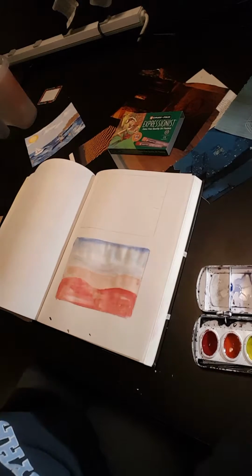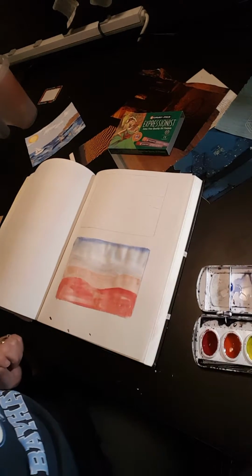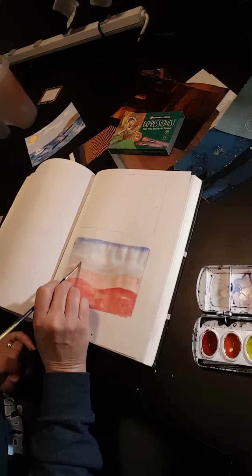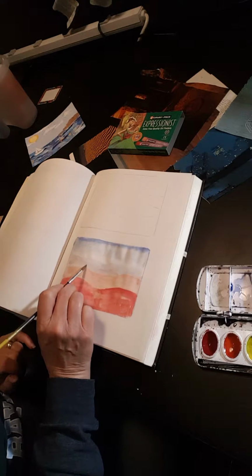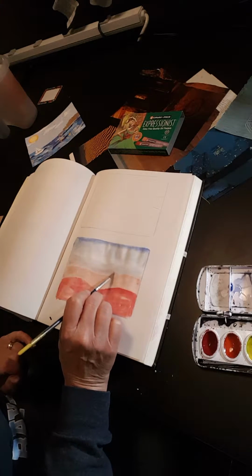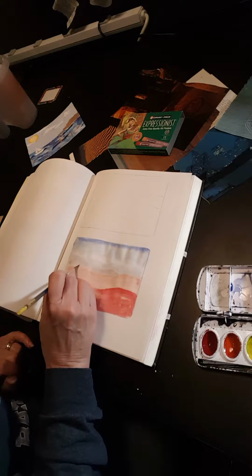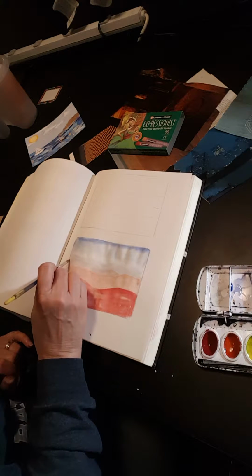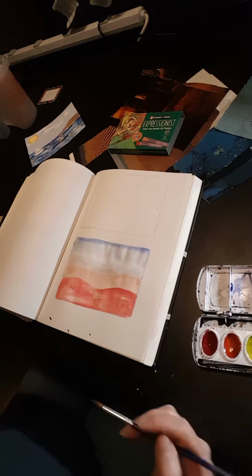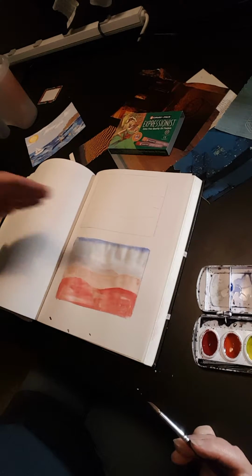All right, and there we have it. And if I want that to run a little bit more, I don't like that sharp edge there, so I'm just going to put a little water on it, dull it down a little bit, blend that out, because I don't want it to look sharp and clean in the background because I want it to sit backwards. All right, so now you've got just this idea of color.